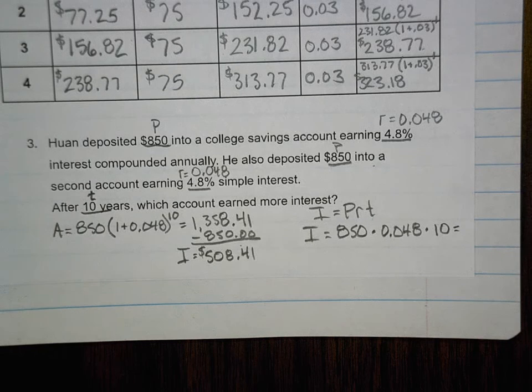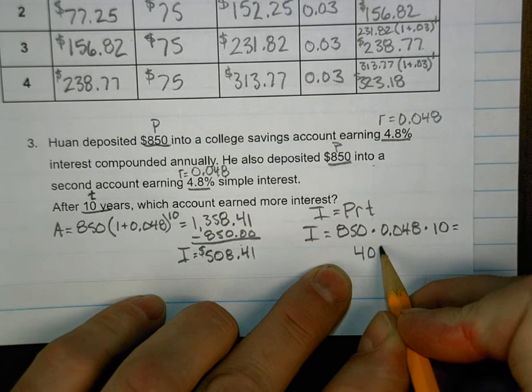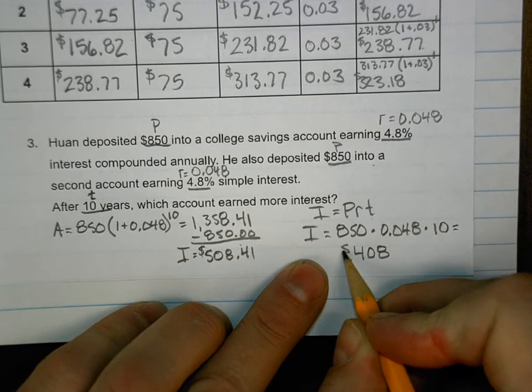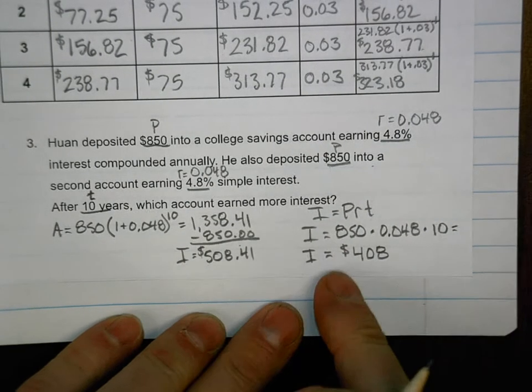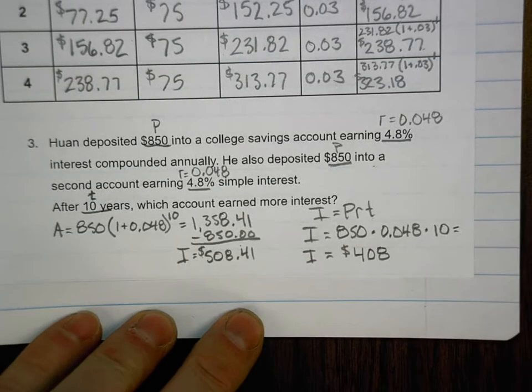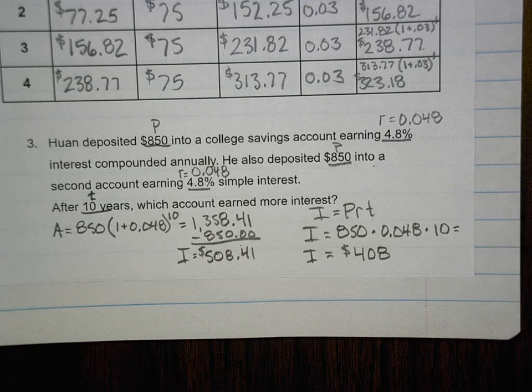408. Give me what you got. 408, and it's an even number, huh? So I equals 408. So which account earned more interest? The first one. Now look at that. Compound interest, it's over $100 more just for that time period. And that's a pretty small amount if you think about it, right?